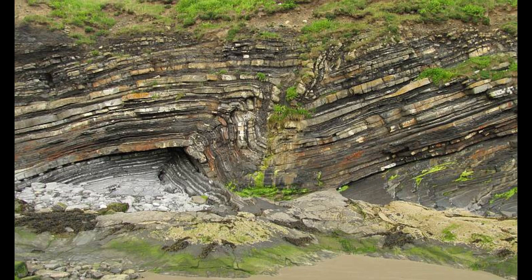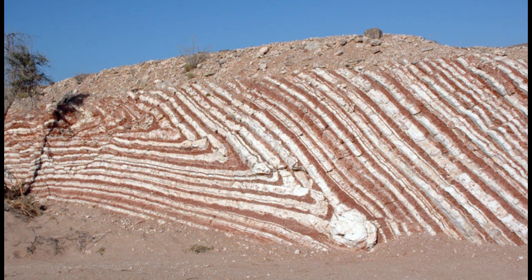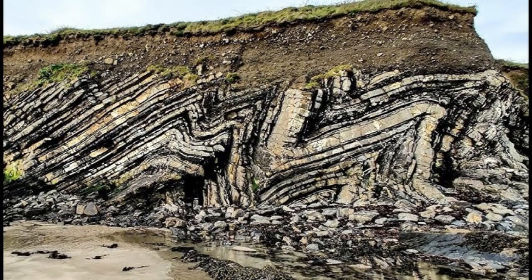Absolutely. Now, for anyone listening who wants to get a good visual of these, just do a quick image search online for chevron folds or check out the EGU blogs post. They have some good pictures. Yeah, seeing them really helps solidify the whole concept.